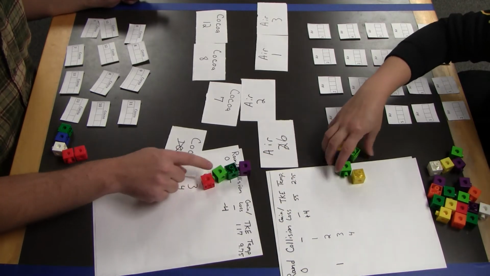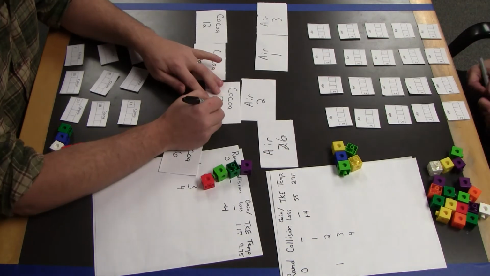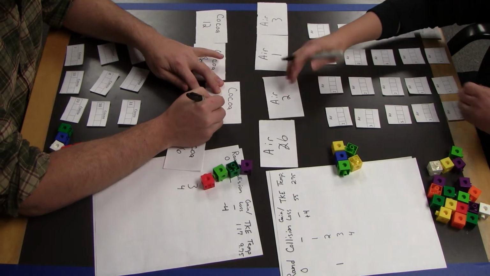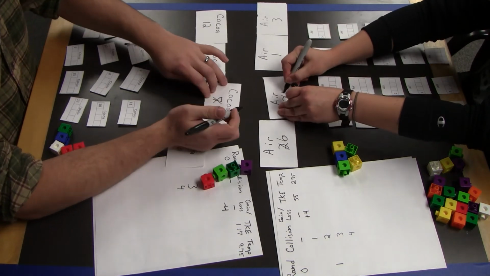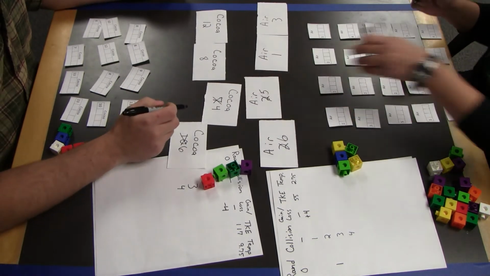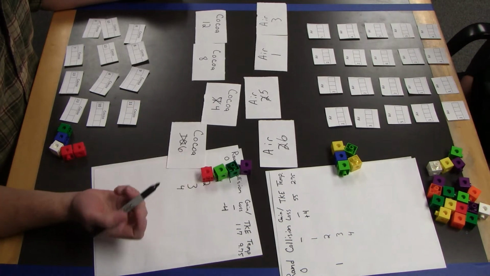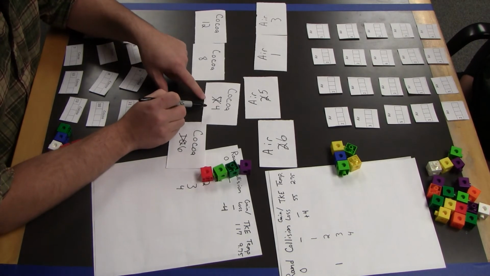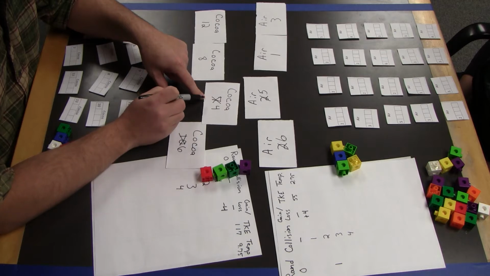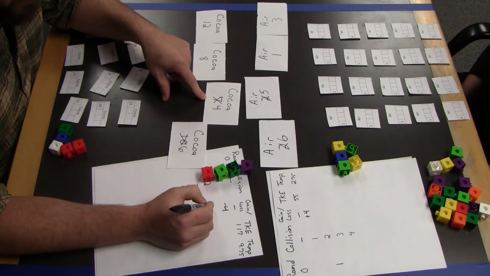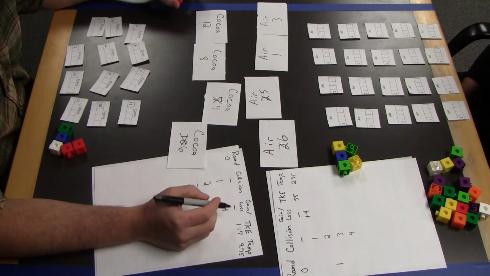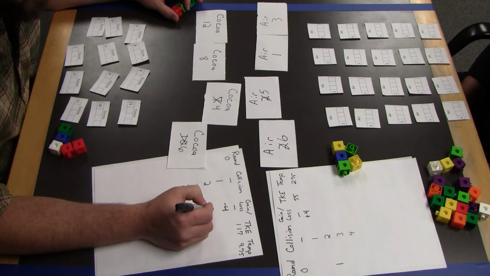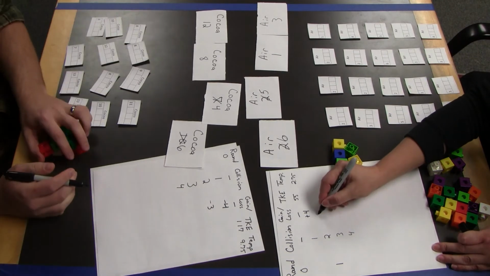All right, so I have 4. So I want to write that on my card. And I had 5. All right, and let's see, how did this change? I started with 7, now I have 4. That means I lost 3. So I'm going to record that on my data table. And I gained 3.